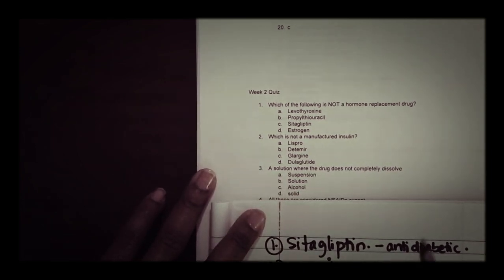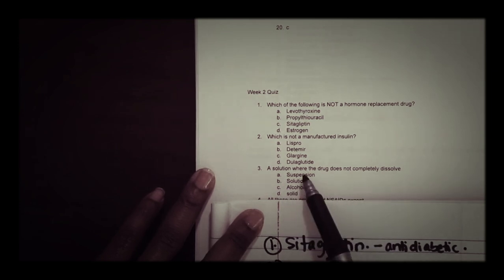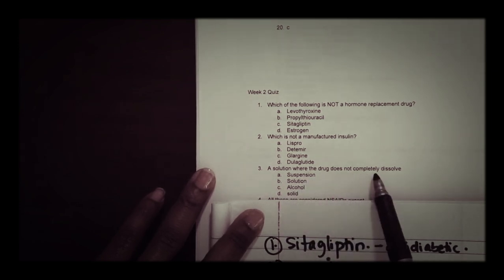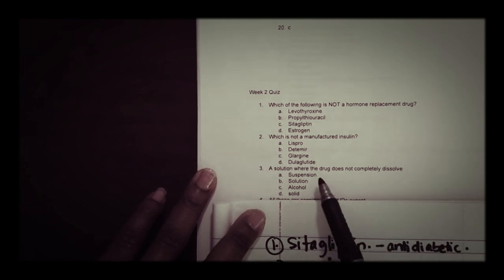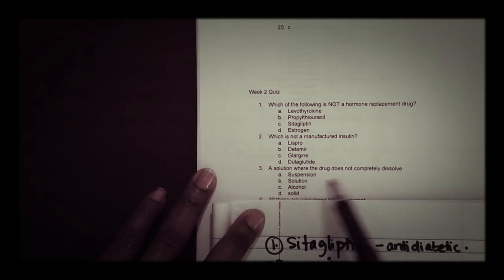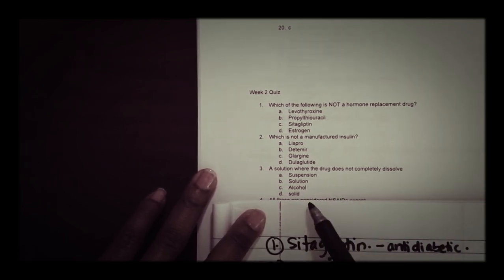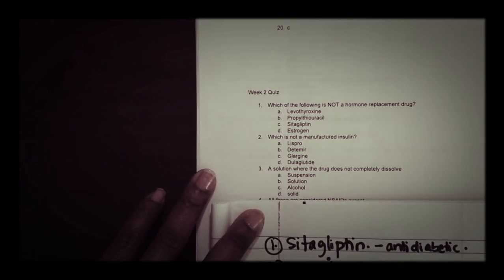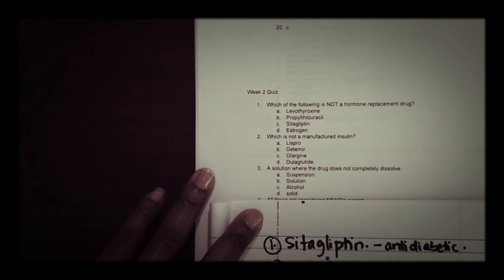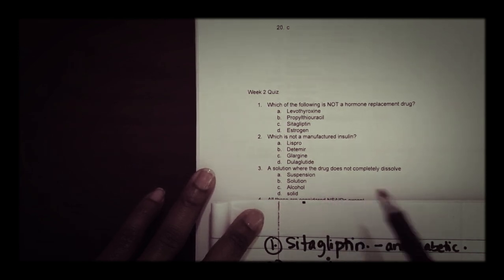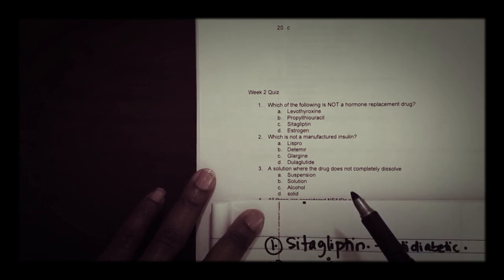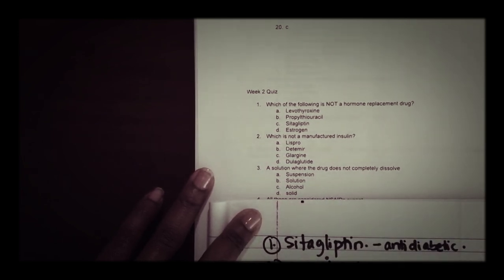Okay, number 3, a solution where the drug does not completely dissolve is A, a suspension. B, solution. C, alcohol. D, solid. And the answer to number 3 is suspension, because you have some particles of drugs suspended in a liquid.